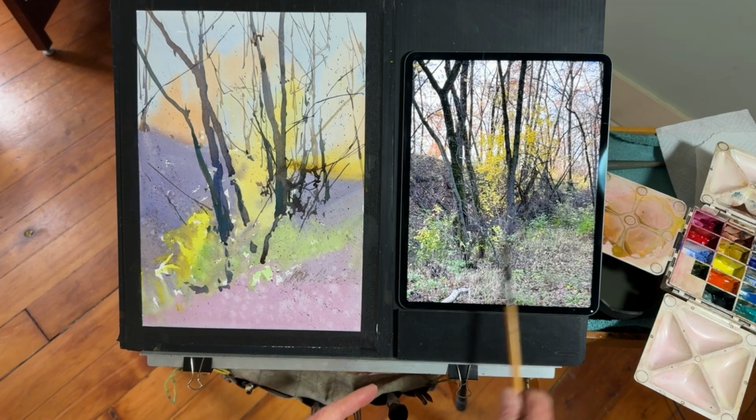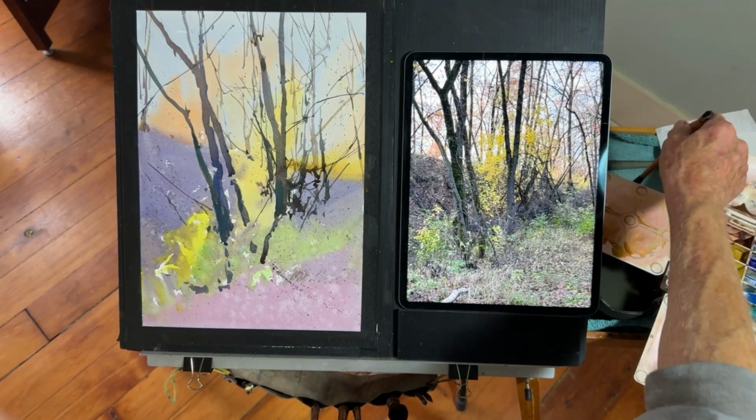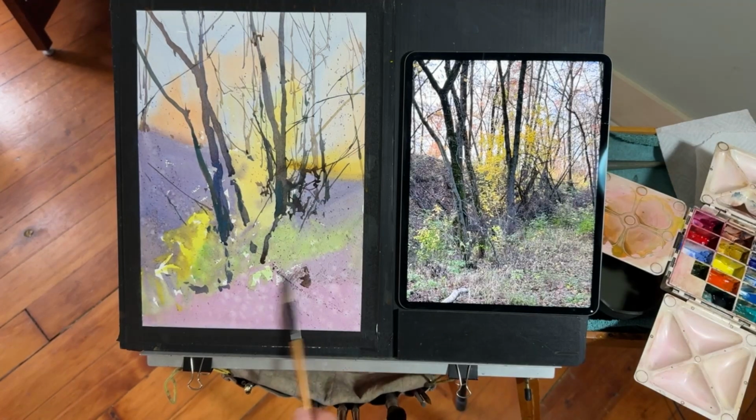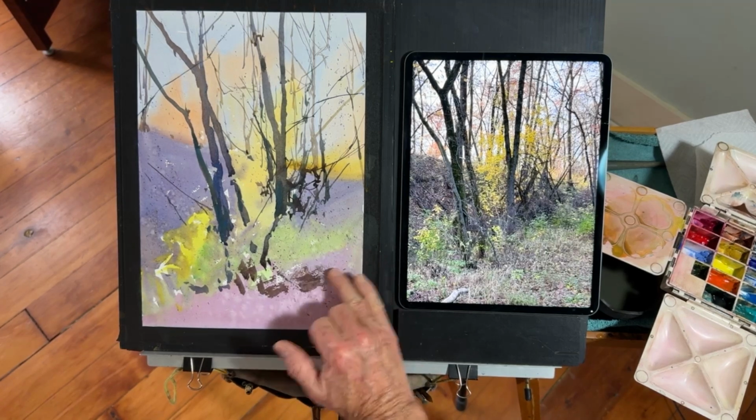There's a lot of it in this kind of general vicinity. In fact, I may even blot that brush a little bit and just drag it on its side. Smear that even.